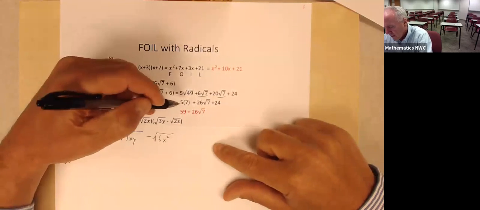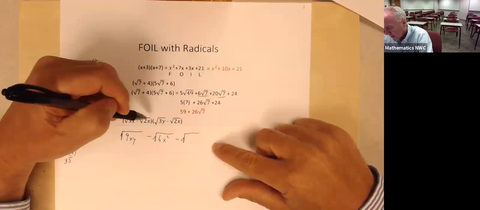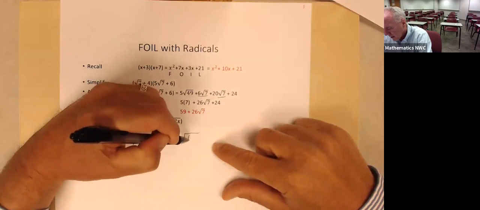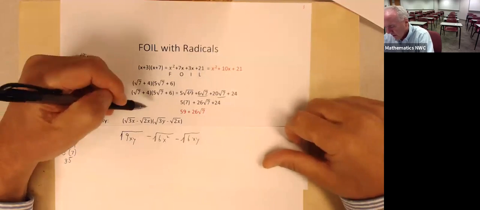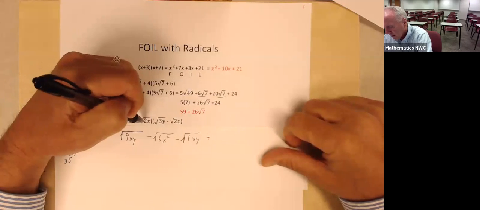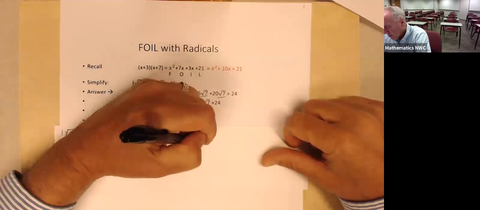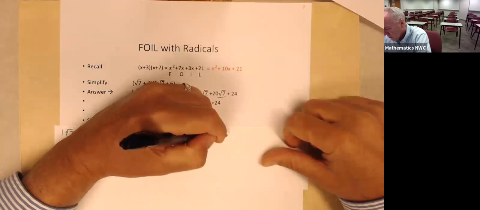The inner term is going to also be a negative radical. 2 times 3 is 6, x times y. Finally, the last term, a negative times a negative is a positive. 2 times 2 gives me radical 4. X times x is x squared.